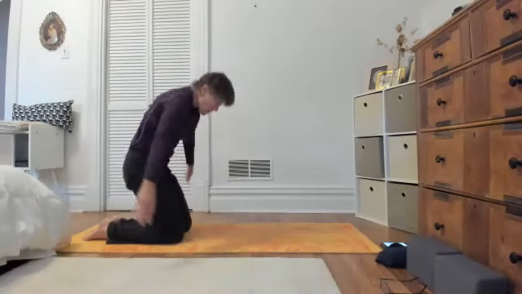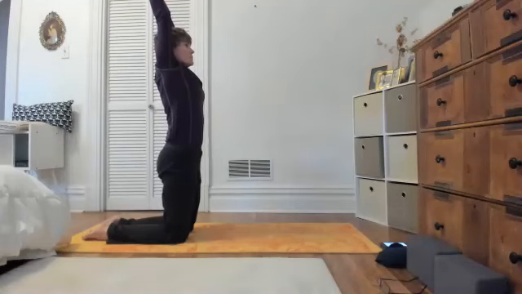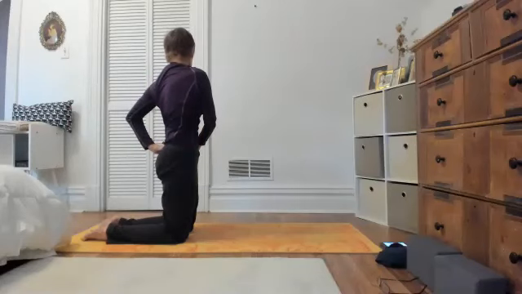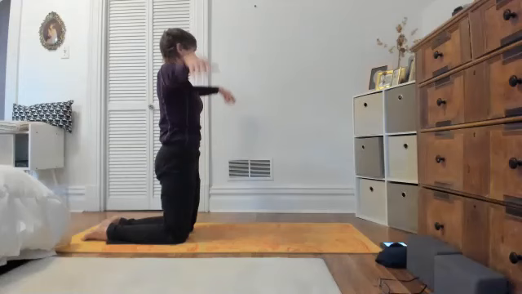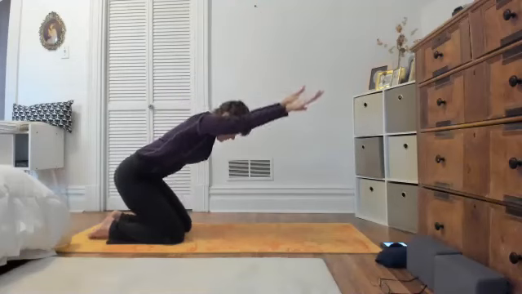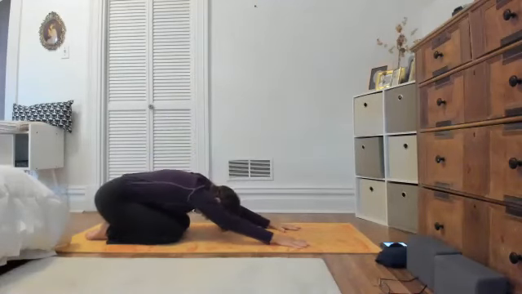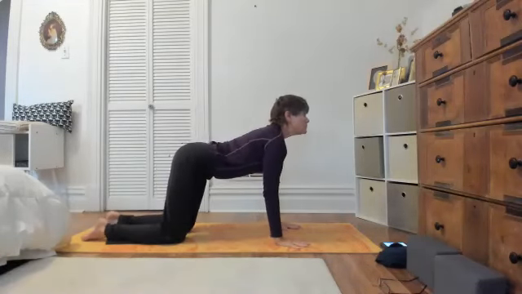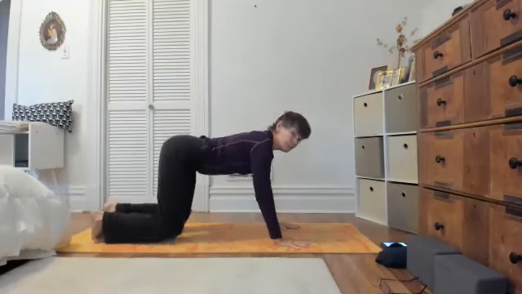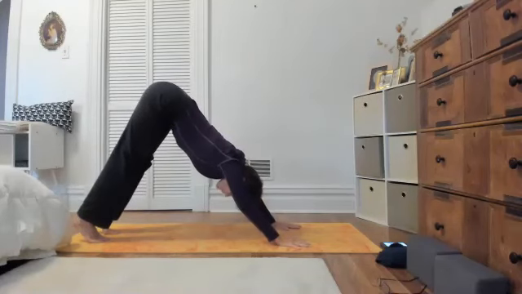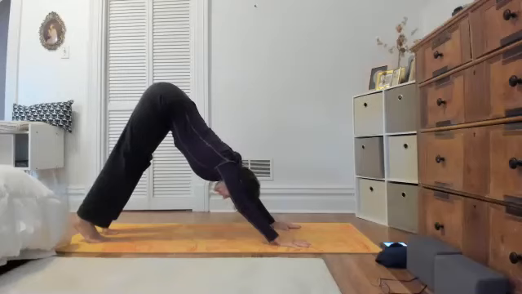Inhale, sweep the arms up. And exhale, twist in the opposite direction. Inhale, sweep the arms up. Exhale, fold. Draw your navel in really tightly here as you fold, hands to the mat, hips back. Inhale, cow. Exhale, turn toes under, downward facing dog. Inhale, work the length in your spine. Exhale, gather at the core.